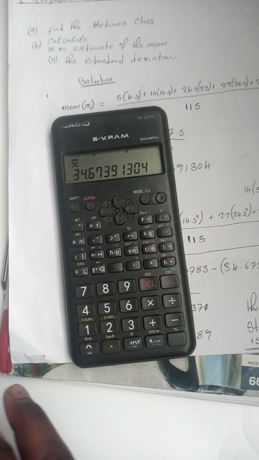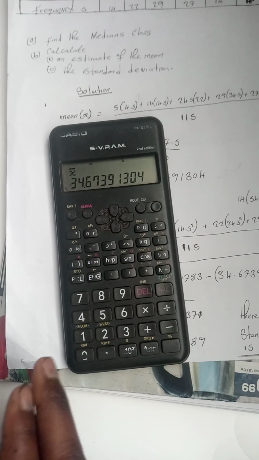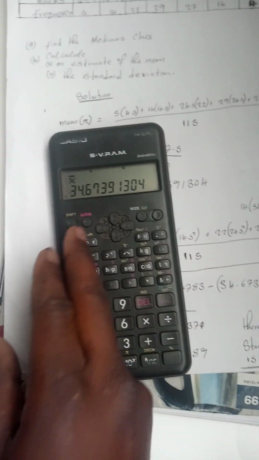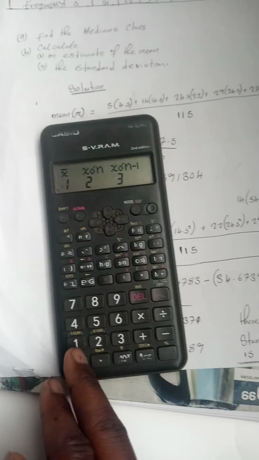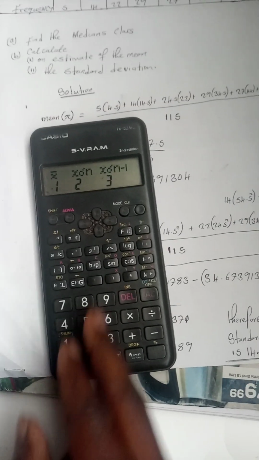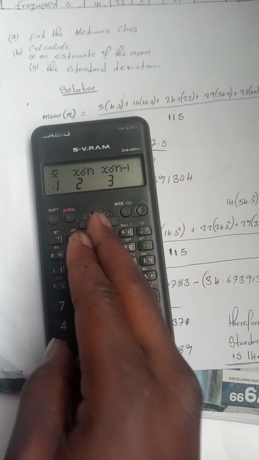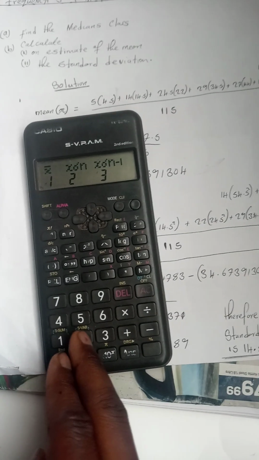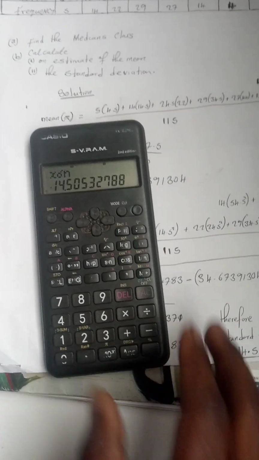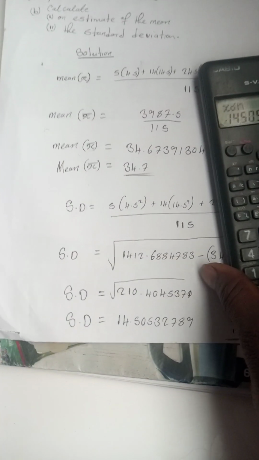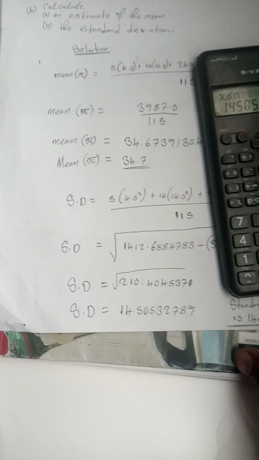So we go to standard deviation. How do you go about it? It is the same procedure. You go to shift, then 2. After doing so, we press 2, which I said is the standard deviation. So now we place 2, then equals. Wow. Let us compare with what I calculated in my solution.